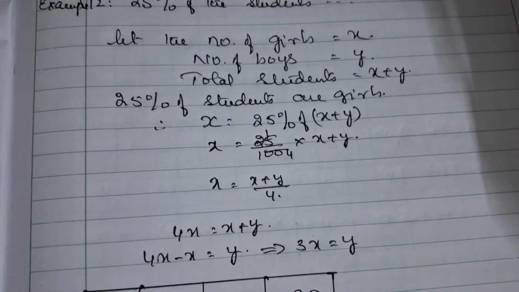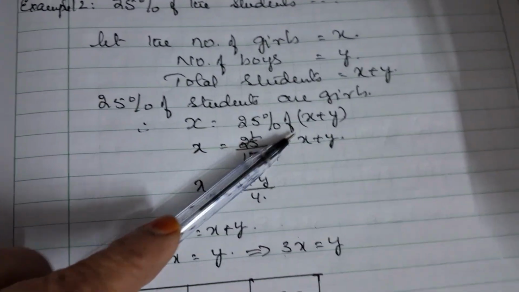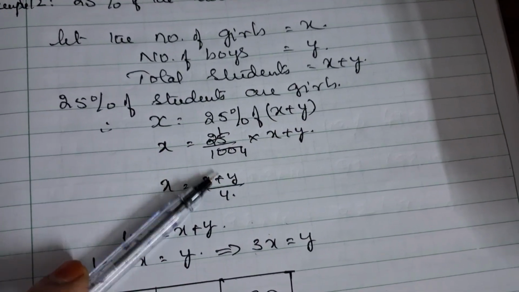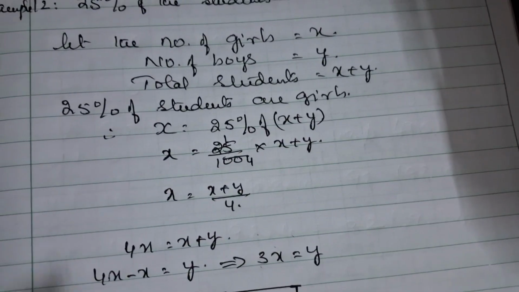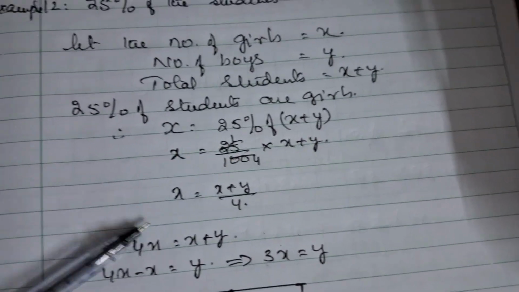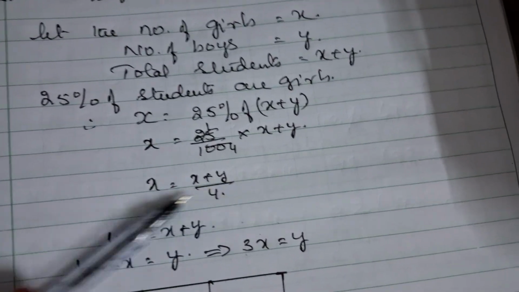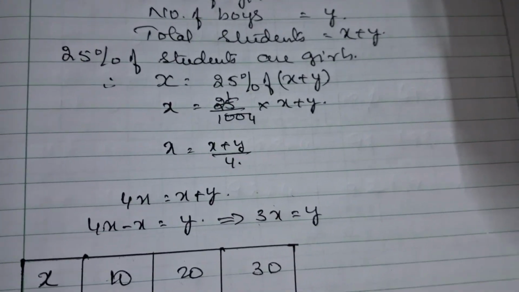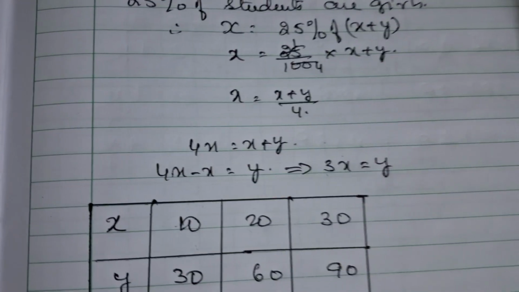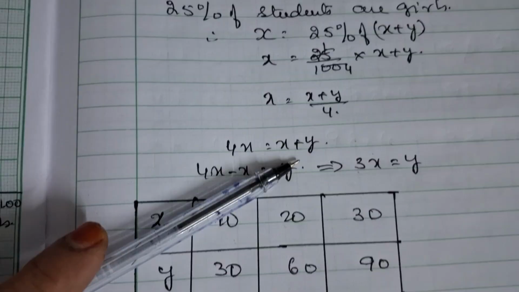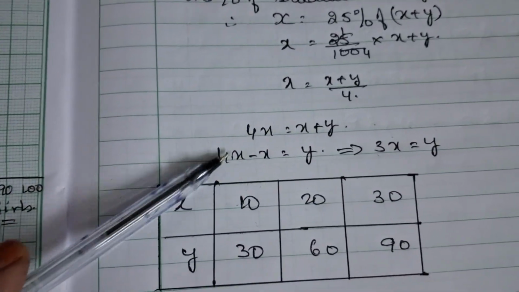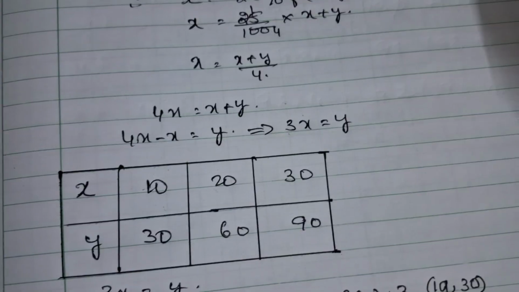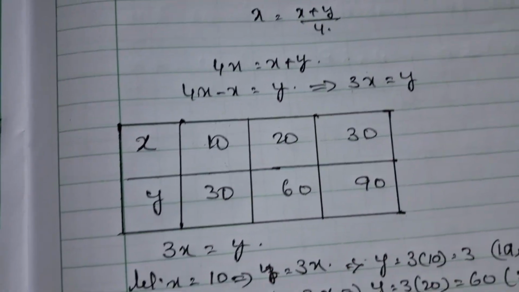So x is equal to 25% of x plus y. That is, 25% means 25 by 100 into (x plus y). So this is 1 by 4. That means x is equal to (x plus y) by 4. That means 4x is equal to x plus y, is the equation. Here also x is there, so I brought x here. 4x minus x is equal to y. 4x minus x is 3x, so 3x is equal to y is the equation that we are getting.